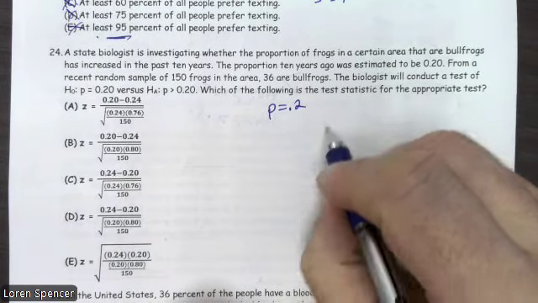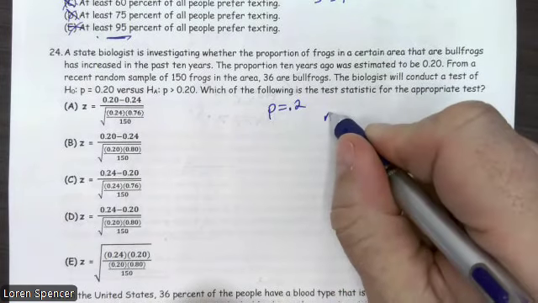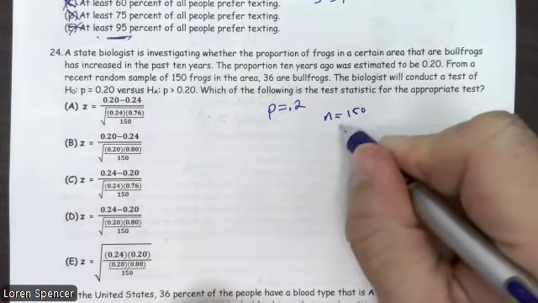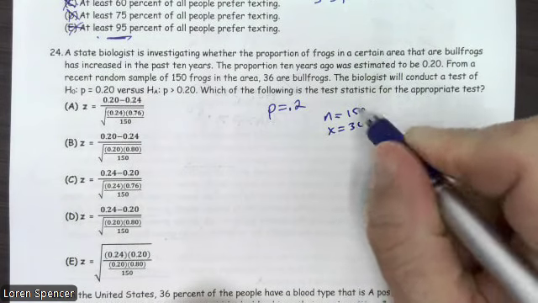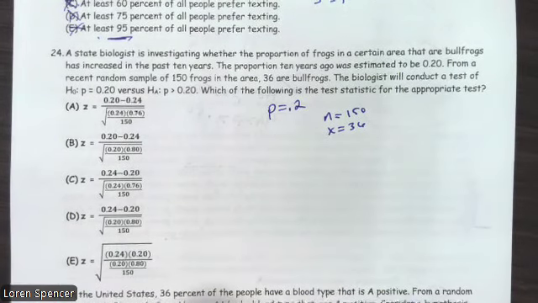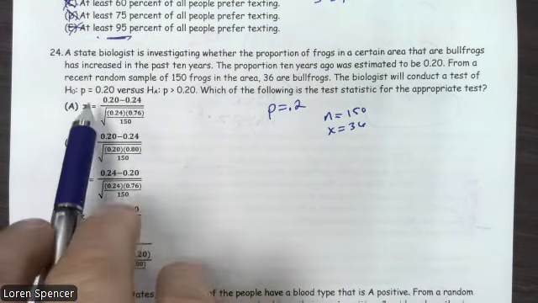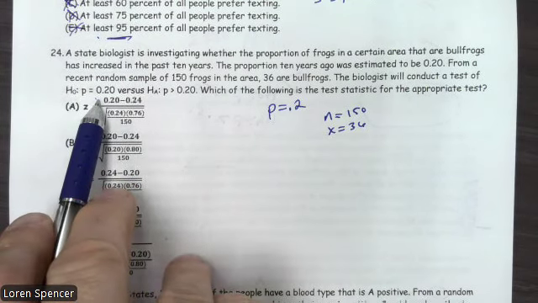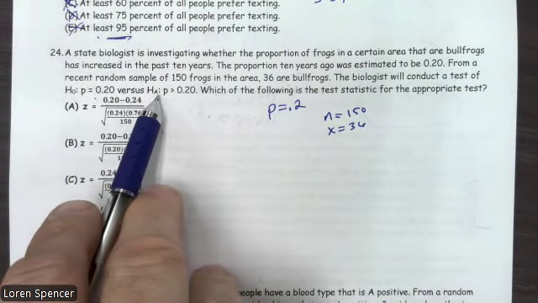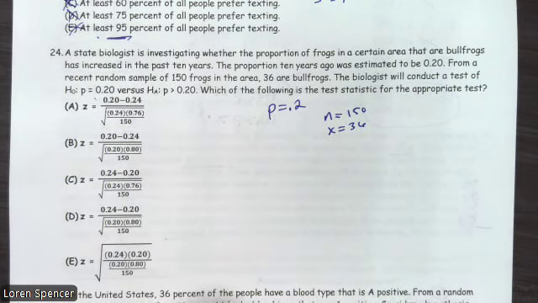So we took a sample size of 150 and ended up with 36 successes. The biologist will conduct a test of P equals 0.2 versus P greater than 0.2. Which of the following is the test statistic for the appropriate test?